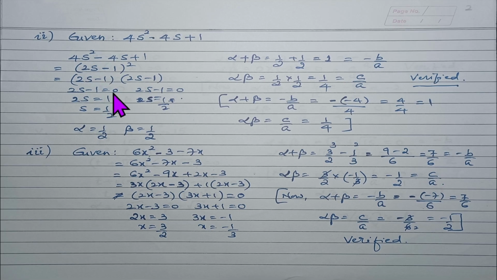So one zero alpha is equal to 1 by 2, and the other zero beta is also equal to 1 by 2. Rather, both the zeros are equal to 1 by 2. Now to find alpha plus beta, let us find the sum of the two zeros, that is half plus half is 1, and the product of zeros is half into half, that is 1 by 4.